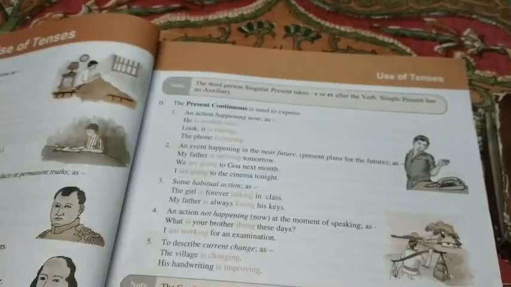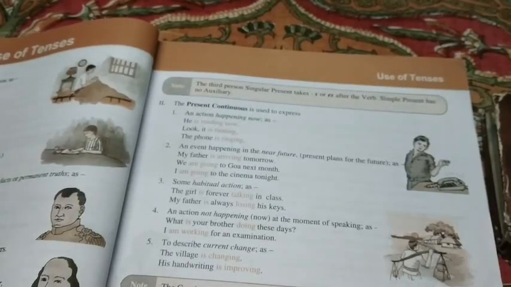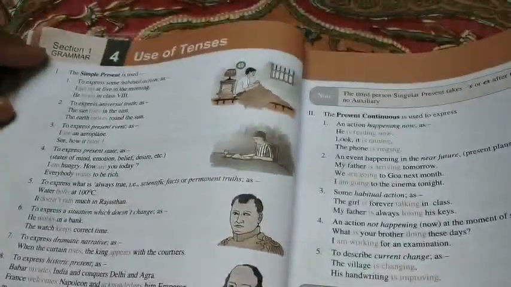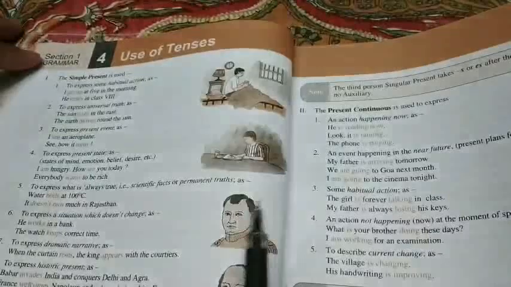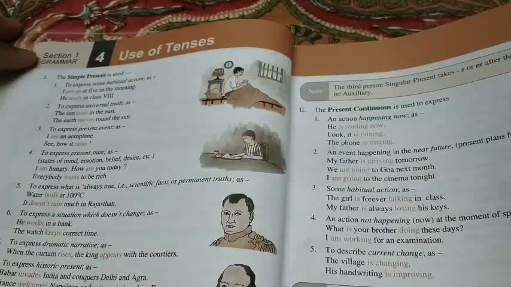So, simple present tense is used for habitual truth, general happenings that occur day by day, universal truth.